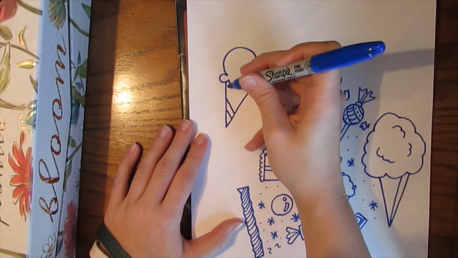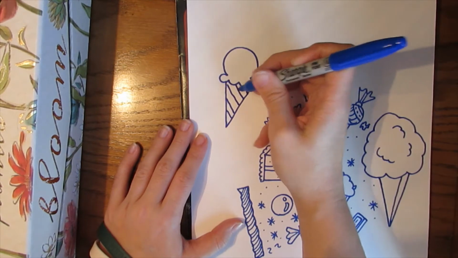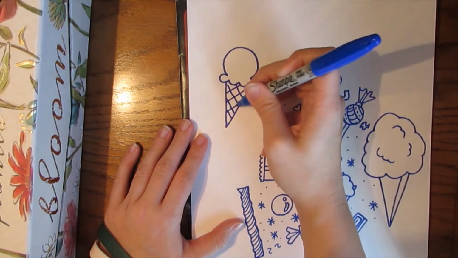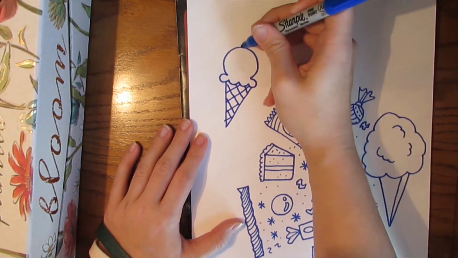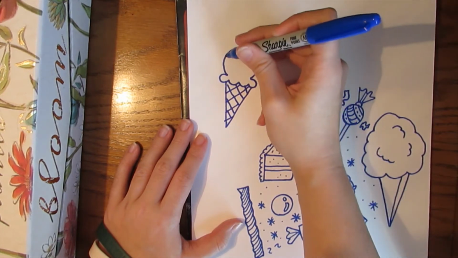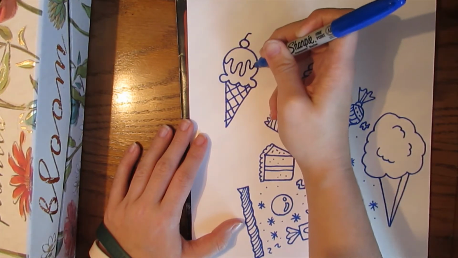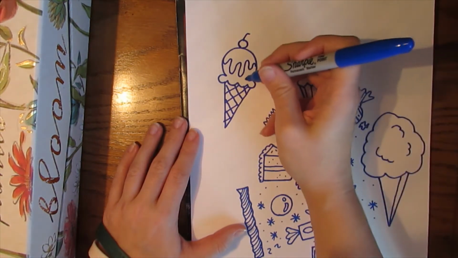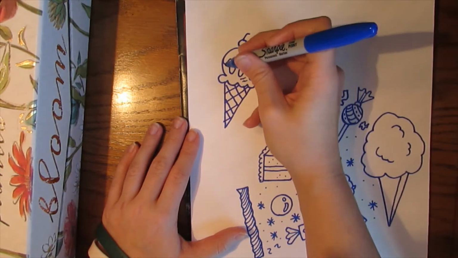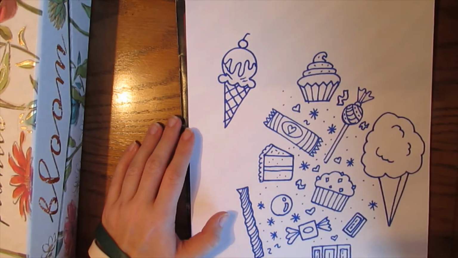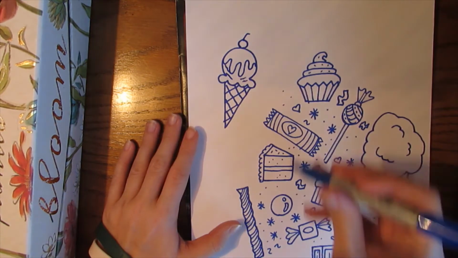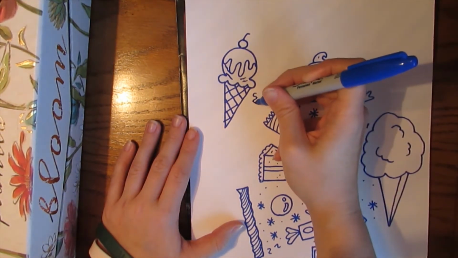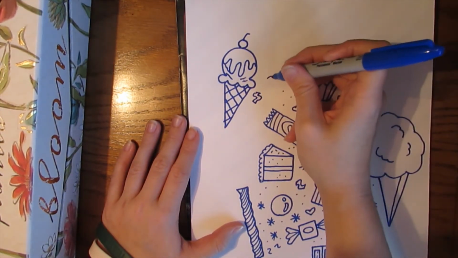Give it a little bit of texture with a crisscross pattern. I might put a cherry on top and some kind of chocolate syrup running down it. I sometimes like to put little wavy lines too to give my ice cream a bit of texture. So there's that.